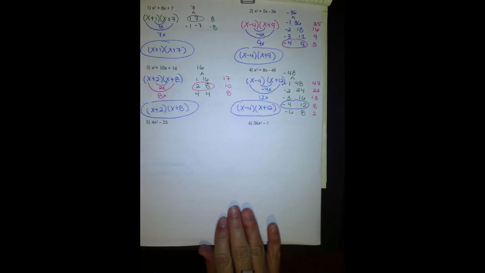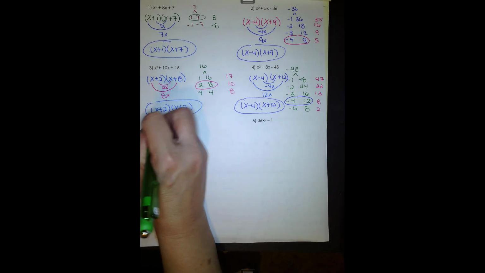And then our last two little problems. Remember the other one we kind of looked at happens to be that difference of two squares. And this is the same one that was on the other side, 4x squared minus 25.